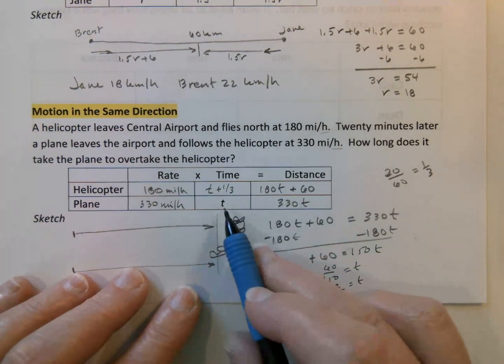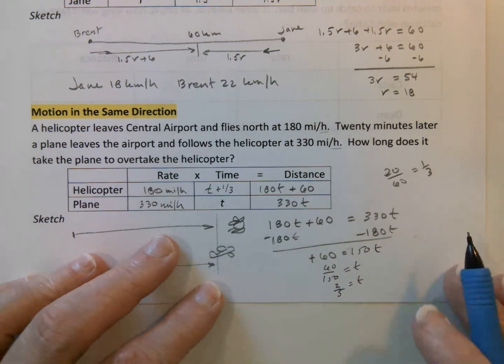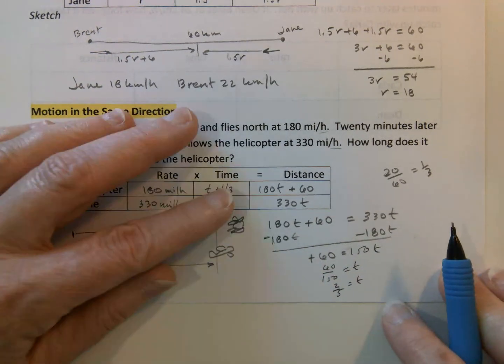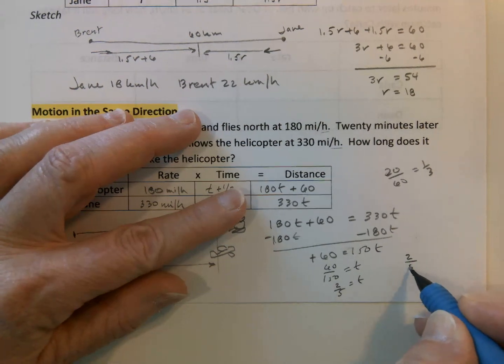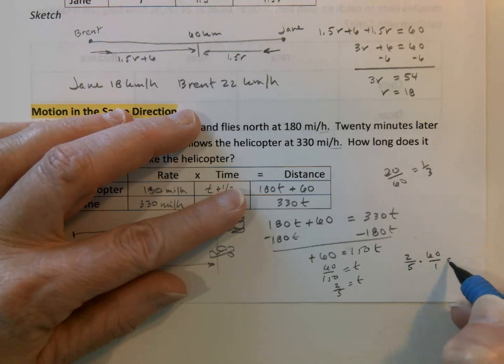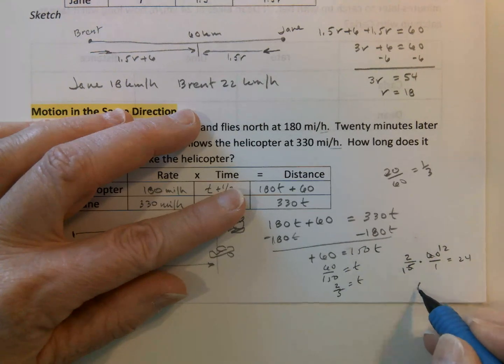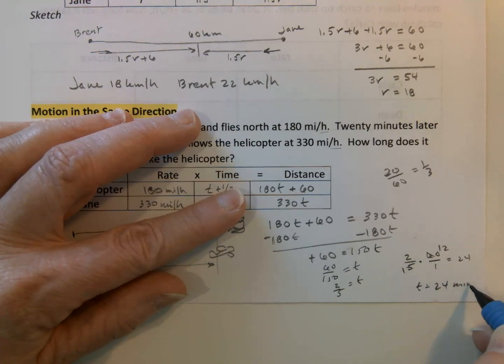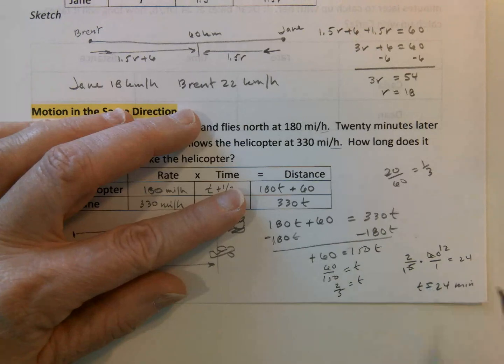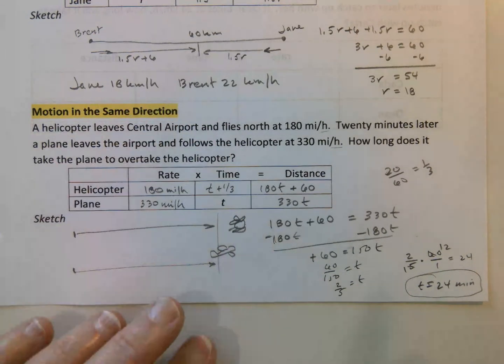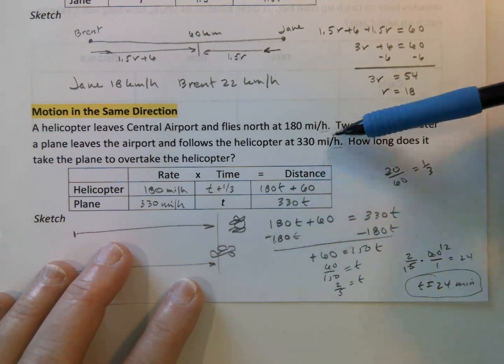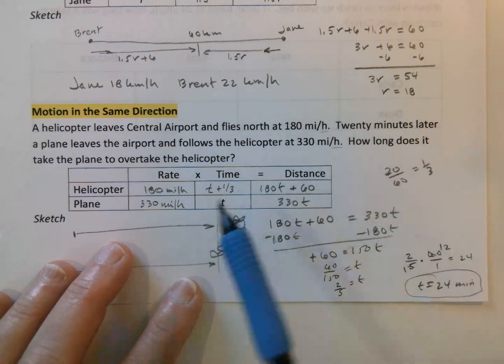Okay. How long does it take the plane? So all we're looking for is t. We just want to know t. Well, 2/5, what does that mean? It's 2/5 of an hour. So 2/5 times 60 minutes, that would be 24. So t is equal to 24 minutes. Okay. So this is where, again, it gets a little bit tricky. Because our rates were in hours, we had to do our time in hours.